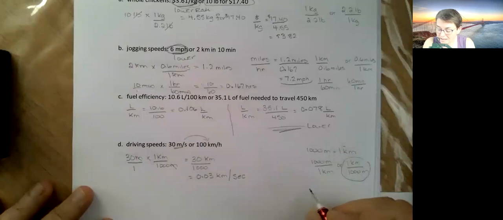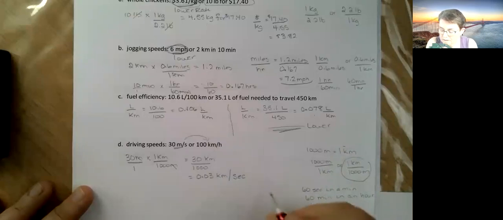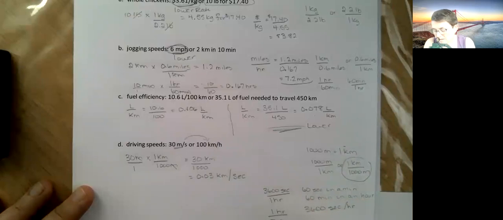let's make life easy. There's 60 seconds in a minute and 60 minutes in an hour. So that means there's 3,600 seconds in an hour. So my two conversion factors, 3,600 seconds per hour, or 1 hour is 3,600 seconds.